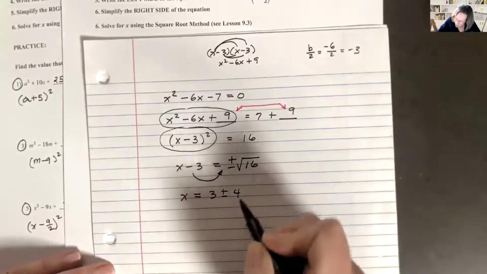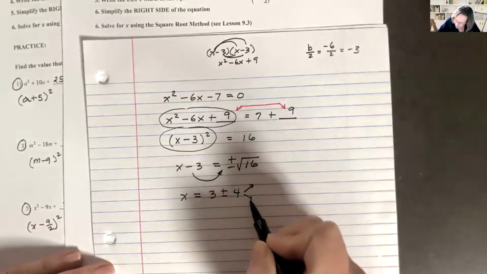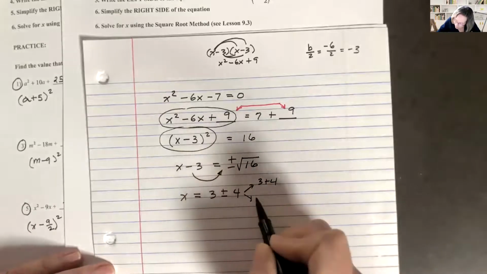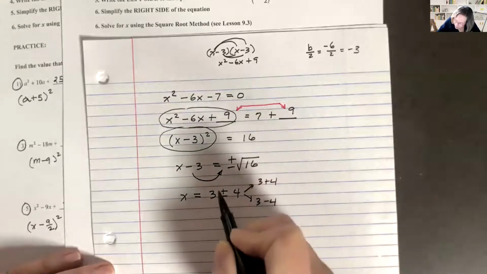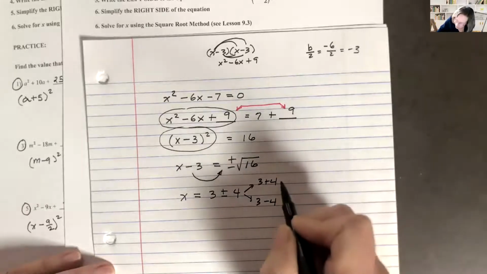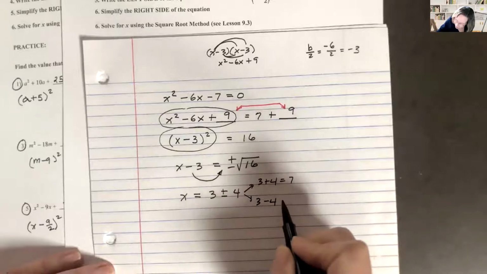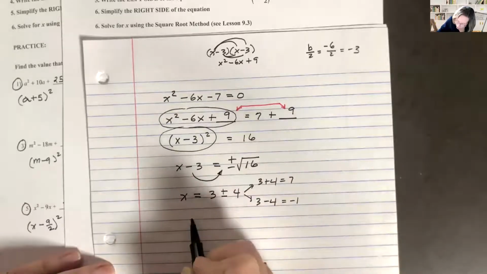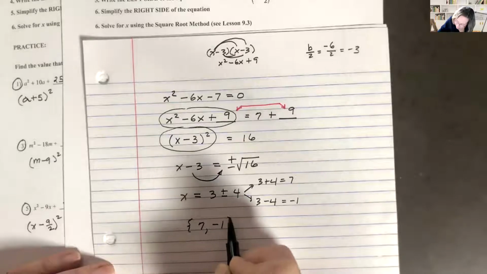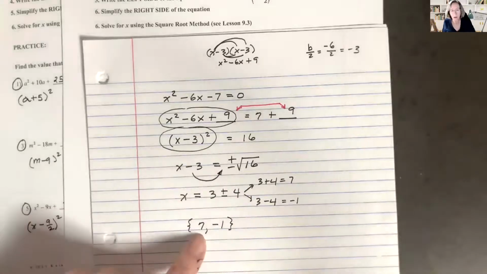And that represents 2 solutions. I think of it as the plus path, 3 plus 4, and the minus path, 3 minus 4. This stacking is just an efficient way of not having to write it all out twice. So 3 plus 4 is 7, 3 minus 4 is -1. So my 2 solutions to this equation are positive 7 and -1.